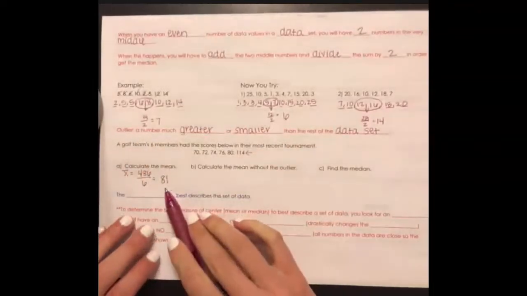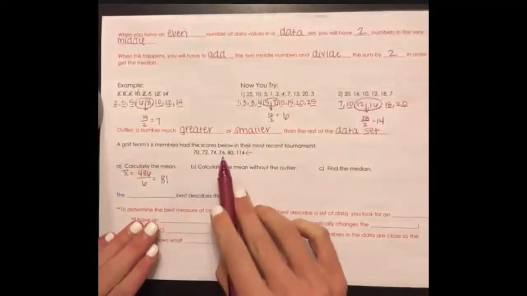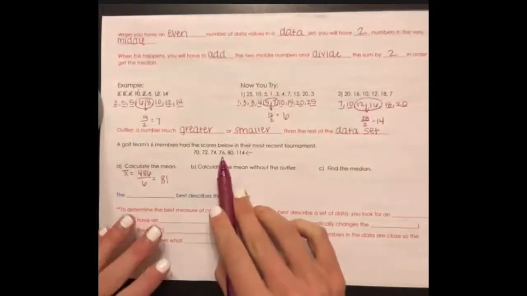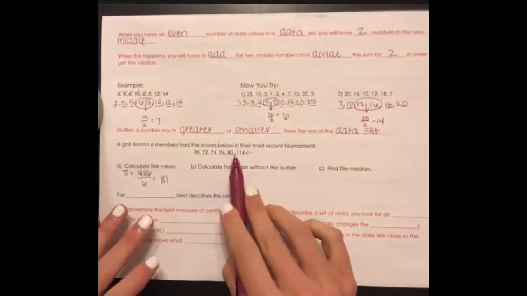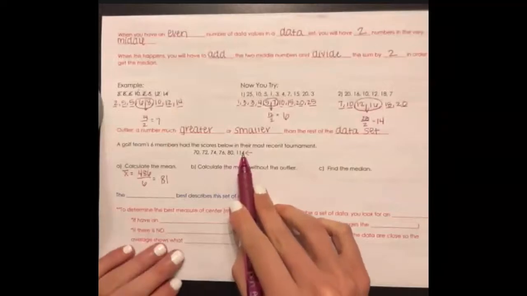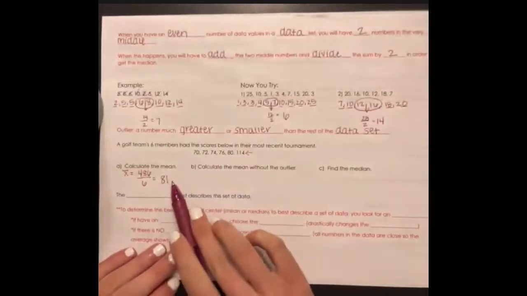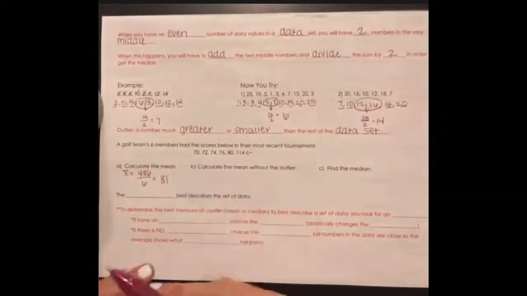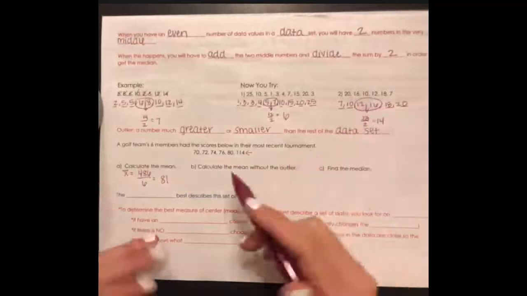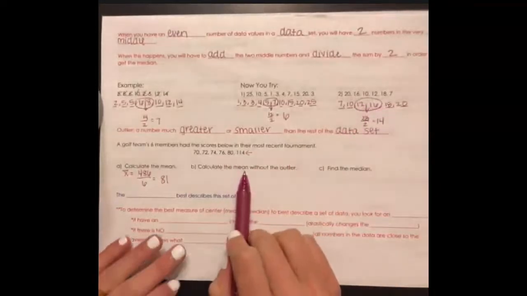Now, guys, let's look at this data. Did most people score an 80 or even an 81 for that matter? Nope, only one person scored above an 81, so that's really not a true depiction of their scores. 81 is nowhere close to the scores that they had gotten. So now we're going to calculate this mean without the outlier, okay?